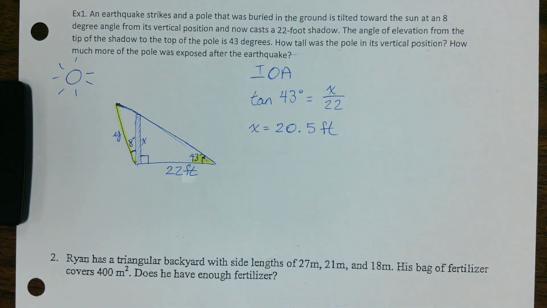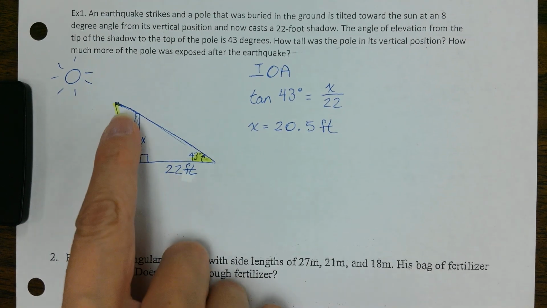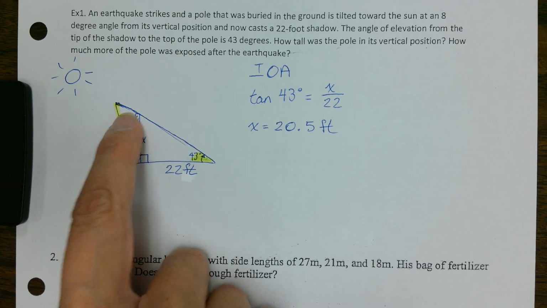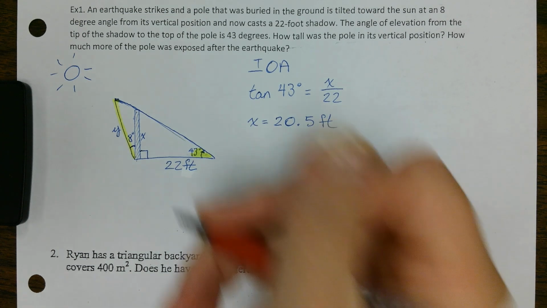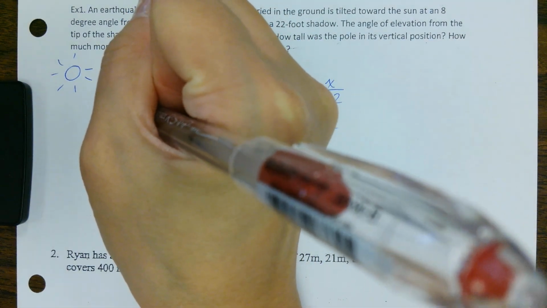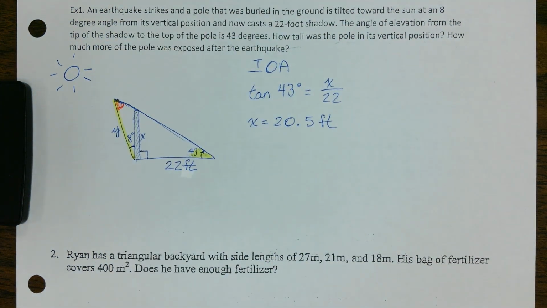Okay, I have this pair. I'm thinking maybe I can use sine law. Okay, I have 22 here, but I don't know this angle. What can I do? I need two pairs to do sine law. Can I find out what this angle is? Okay.